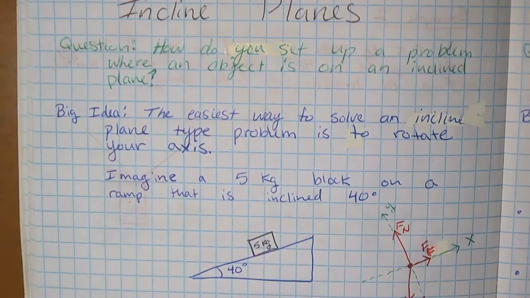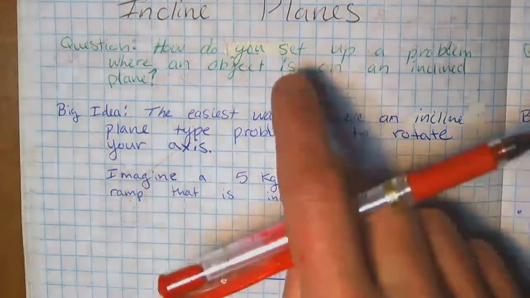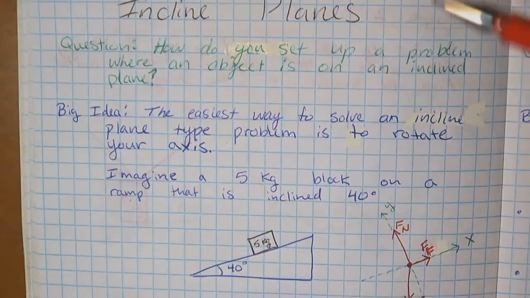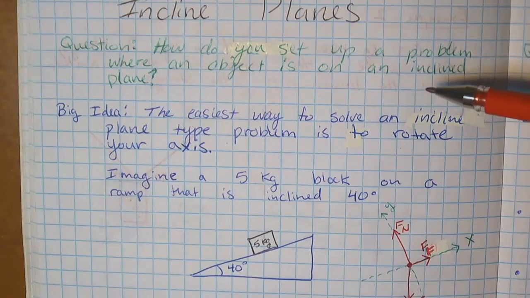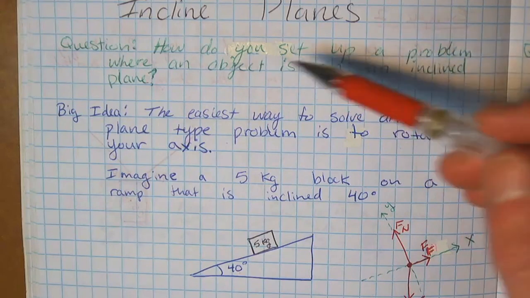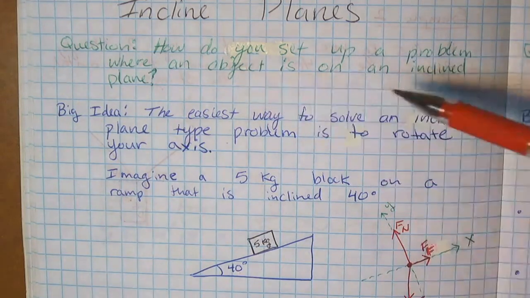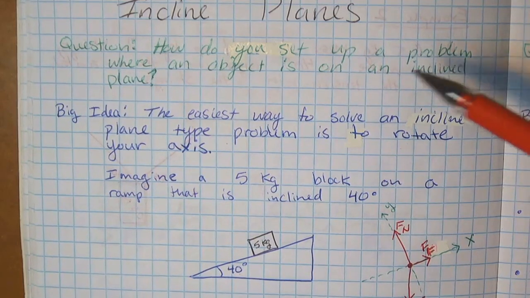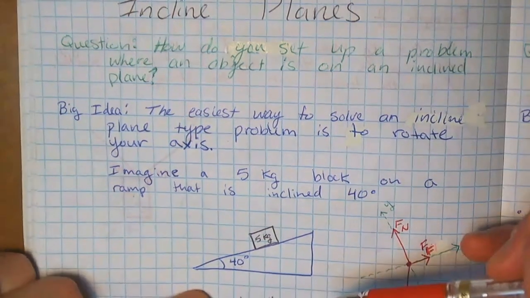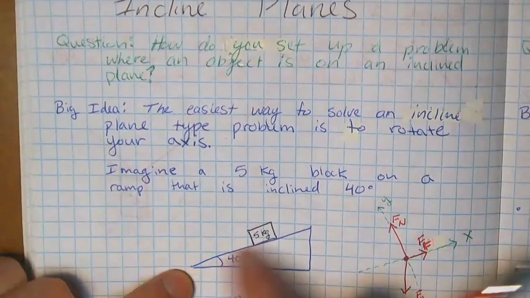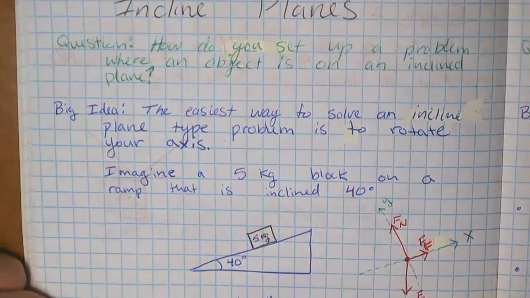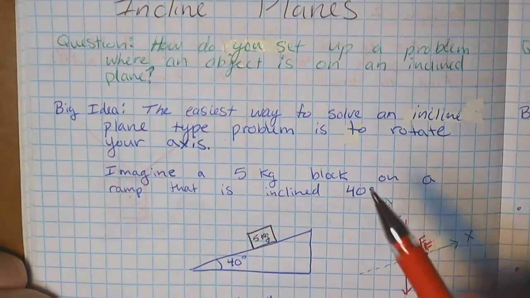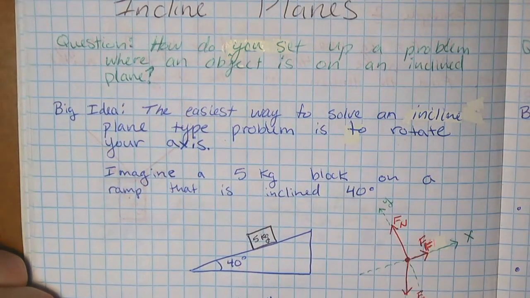Hi. In this video, I'm going to go over the inclined plane notes. So the question that guides our notes on this is how do you set up a problem where the object is on an inclined plane? That would look like an object like this where it's on a sloped thing like a hill or a ramp, and we're going to try to analyze the forces on it.